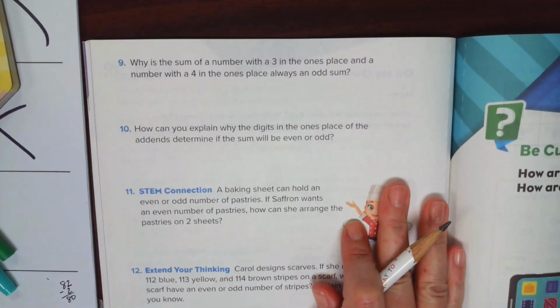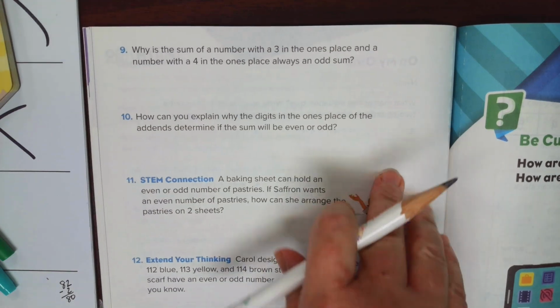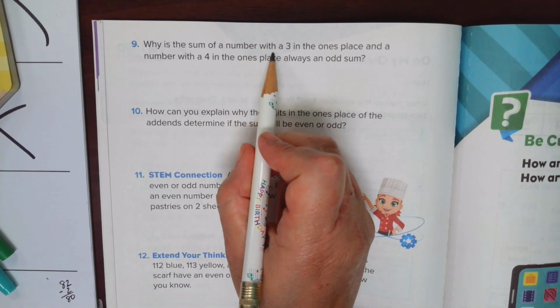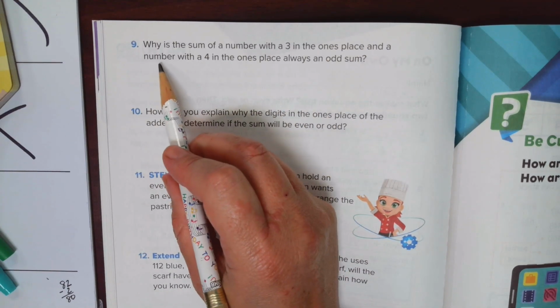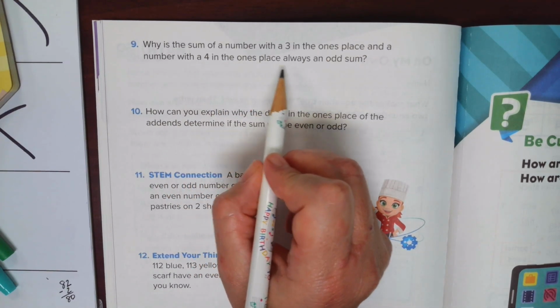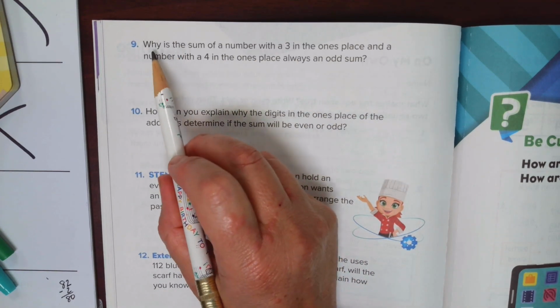Now we get to the wonderful word problems, something Miss Haycraft loves. Why is the sum of a number with a 3 in the ones place and a number with a 4 in the ones place always an odd sum? So let's think about this again.